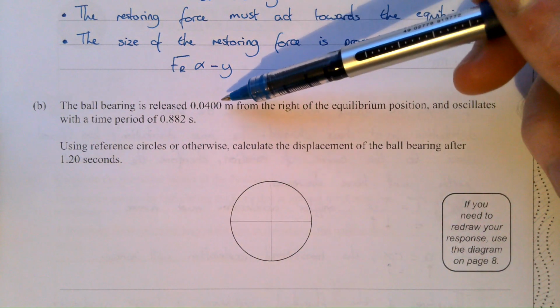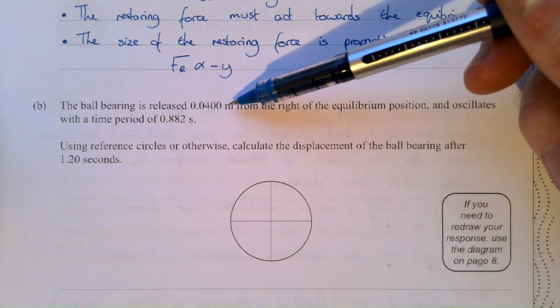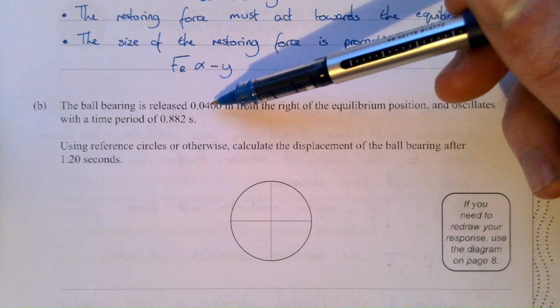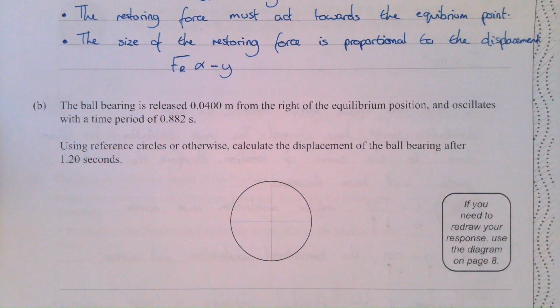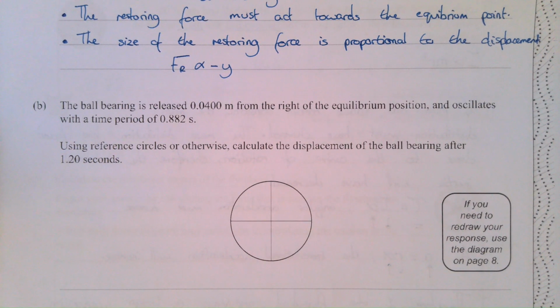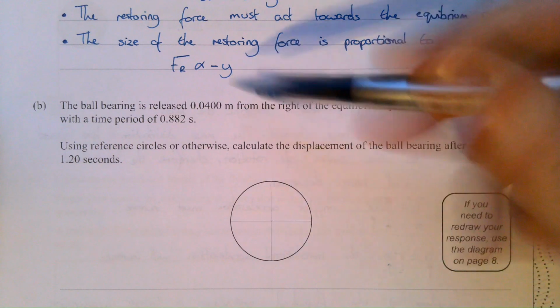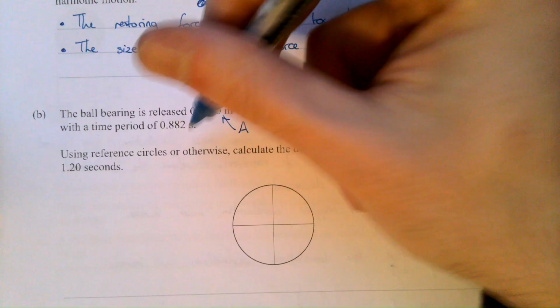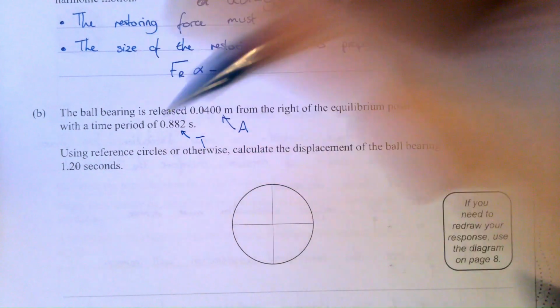Because we are starting from a displacement, this will be our amplitude. If we're releasing it from that height, that's the maximum distance from the equilibrium point that it will reach. It cannot go further without taking in extra energy from somewhere. And so this is our amplitude. And we have our time period stated here.